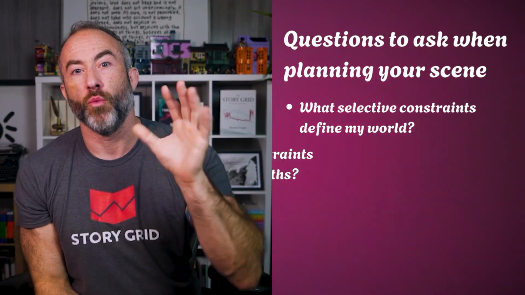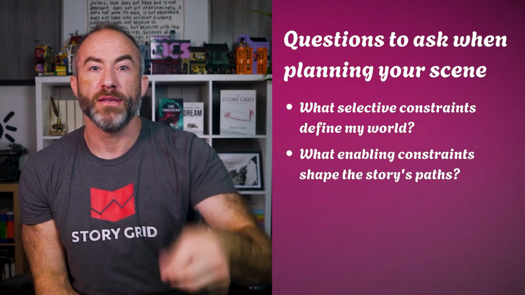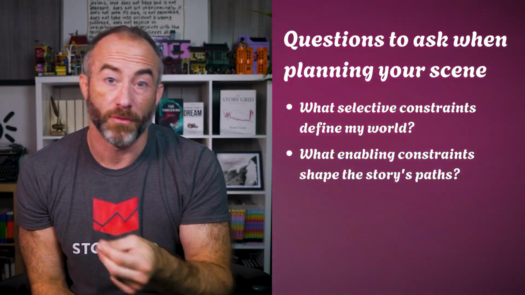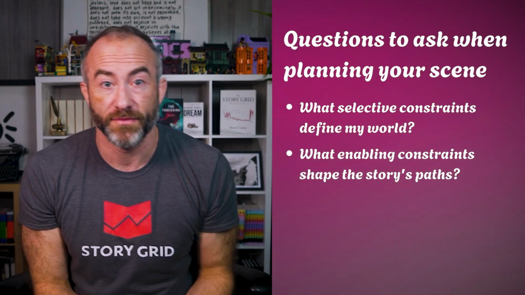The second is, what enabling constraints shape the story's paths? What tools does your character have or not have in order to get what they want, to pursue their objects of desire?